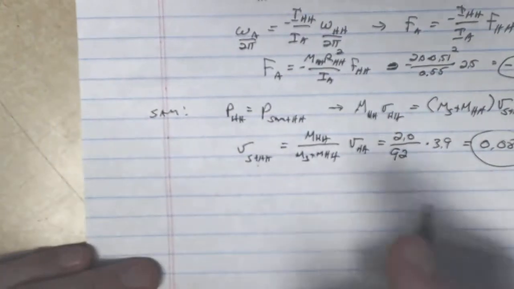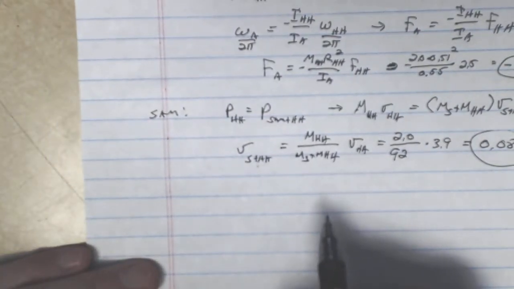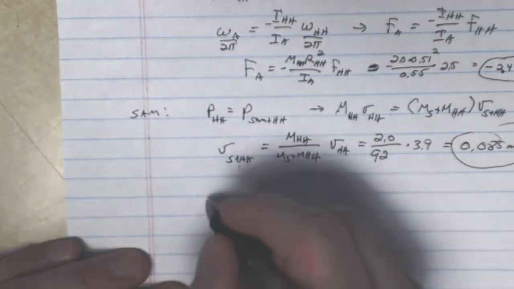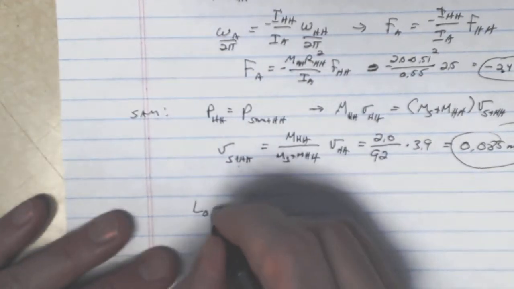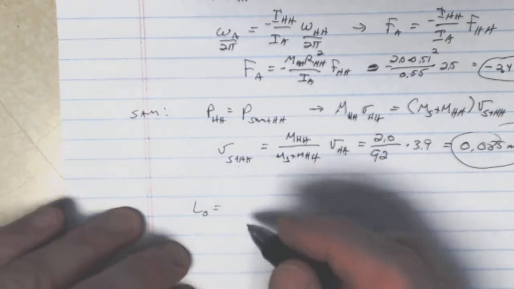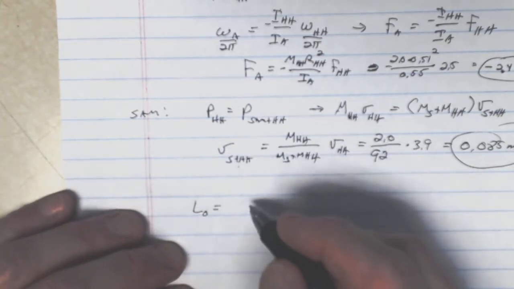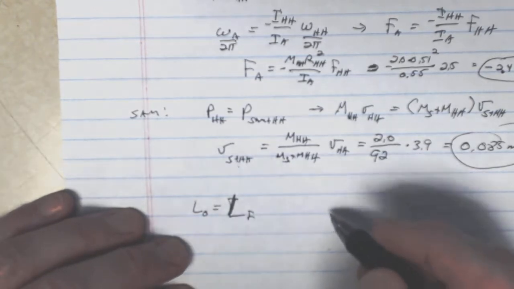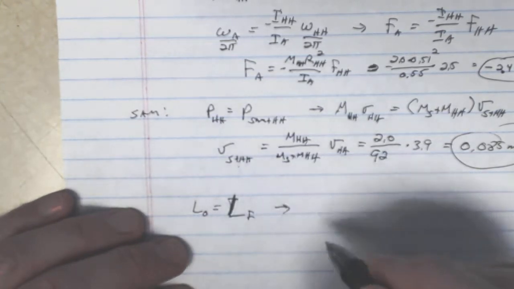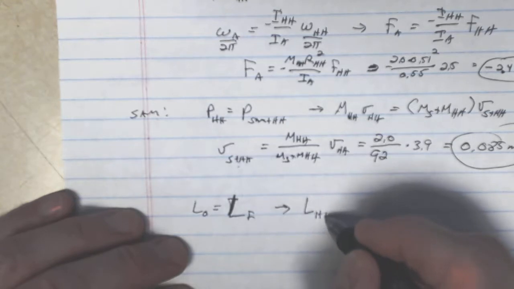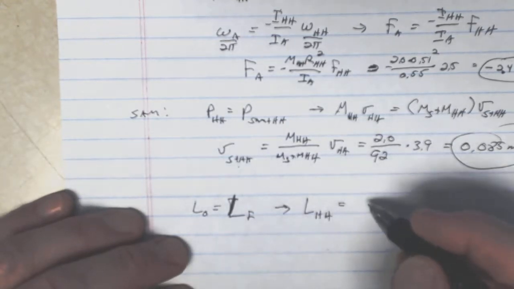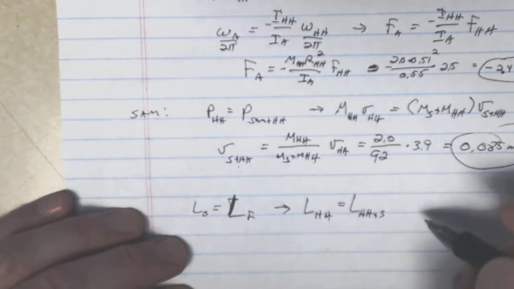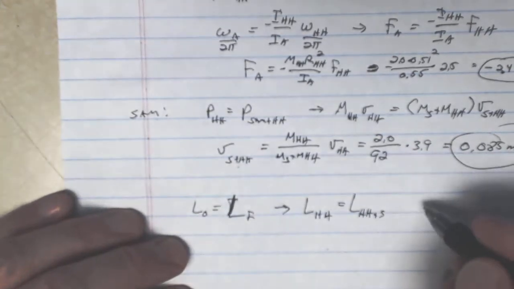Now we just have to figure out, well, what's Sam's angular motion look like after he catches the hula hoop? And again, we'll just use this idea that the original momentum, which is all in the hula hoop as it's flying towards him, equals the final momentum when Sam catches the hula hoop. That becomes the angular momentum of the hula hoop equals the angular momentum of the hula hoop plus Sam system.